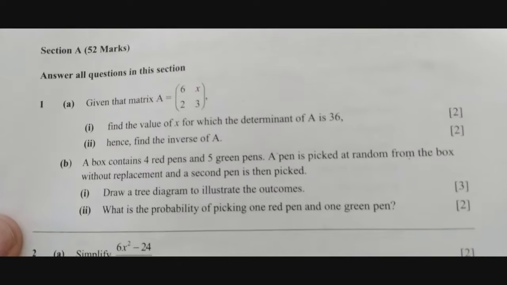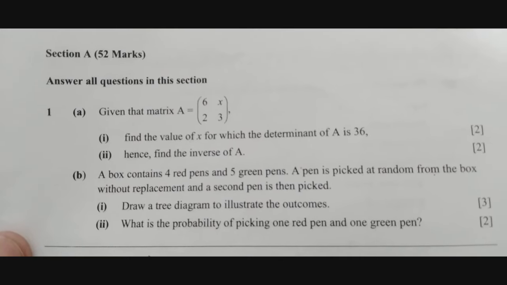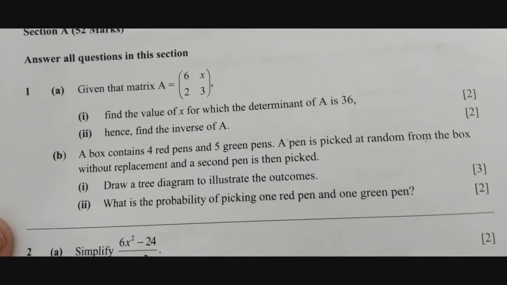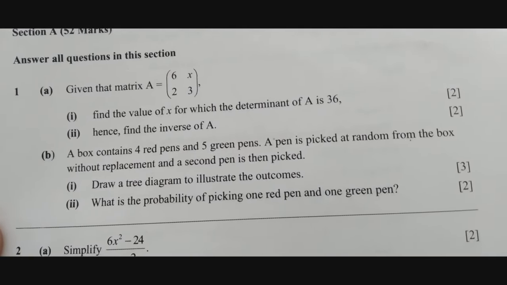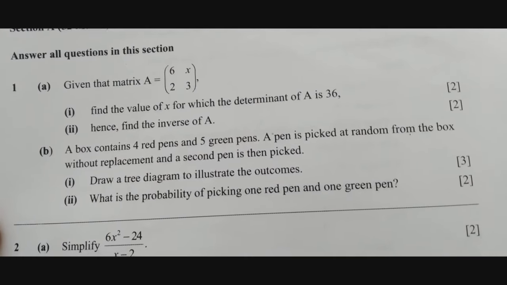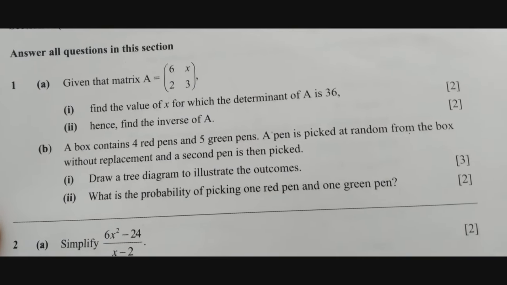Pause the video and copy this question. I hope it is very clear now. Okay, let's answer it together.